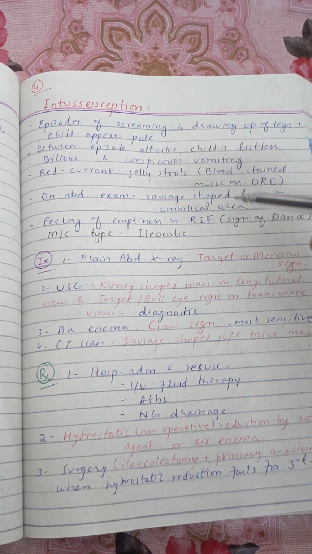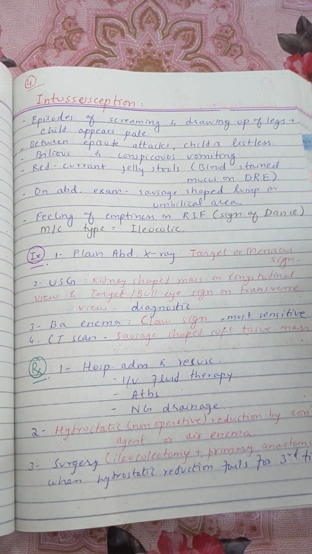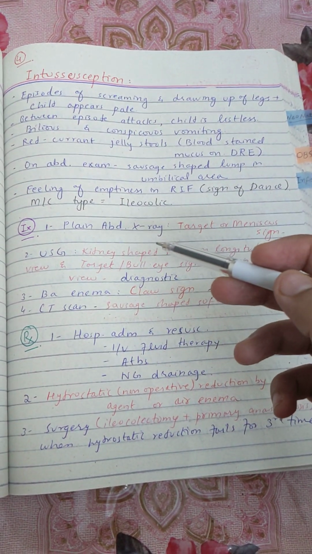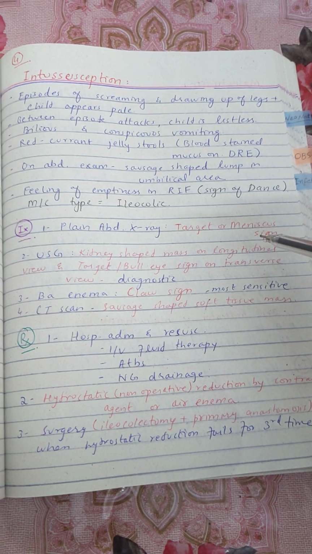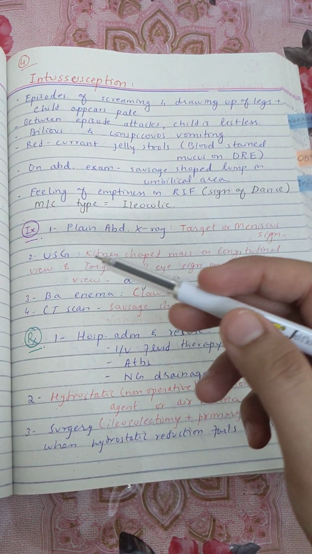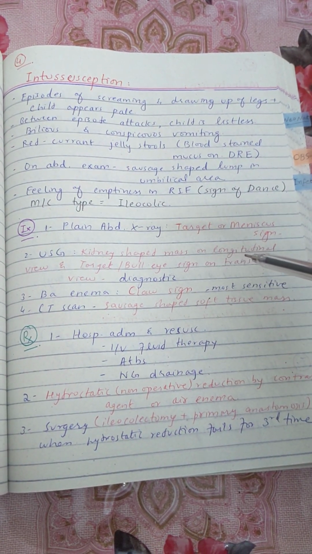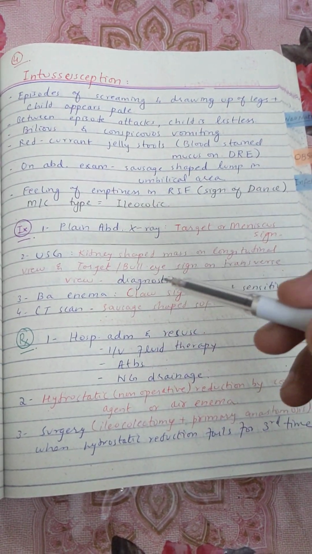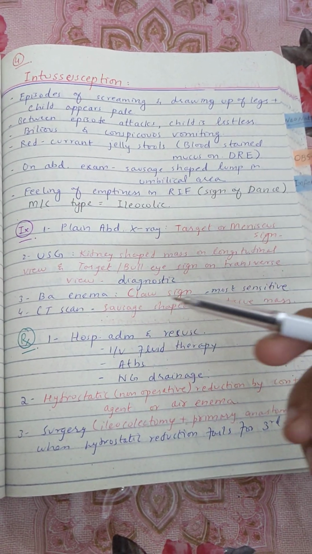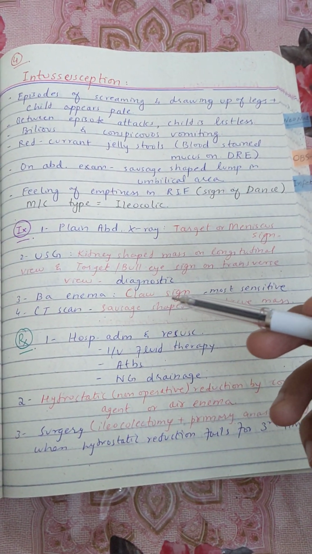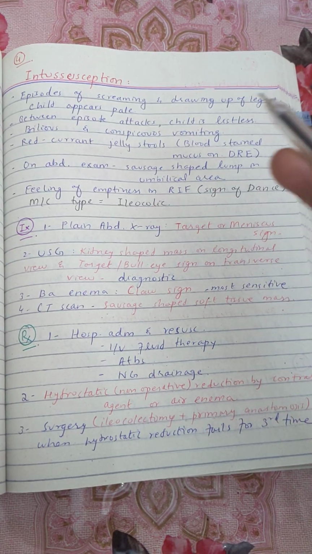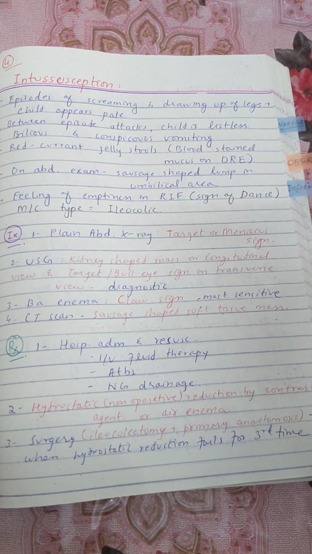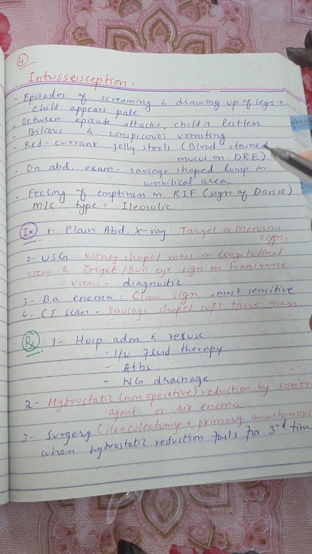Okay, so these were some of the important points regarding it. Now let's take a look at how you will investigate a case of intussusception. You'll order a plain abdominal X-ray, which will show the target or meniscus sign. Ultrasound abdomen will show a kidney-shaped mass in longitudinal view and a target or bullseye sign on transverse view, and this is diagnostic of intussusception. Then you will do a barium enema, which will show the claw sign, and it is the most sensitive one for intussusception. And a CT scan will show a sausage-shaped soft tissue mass. So these are the important investigations for intussusception.